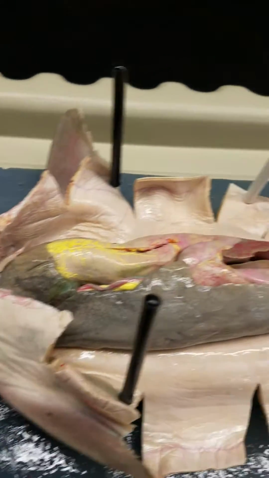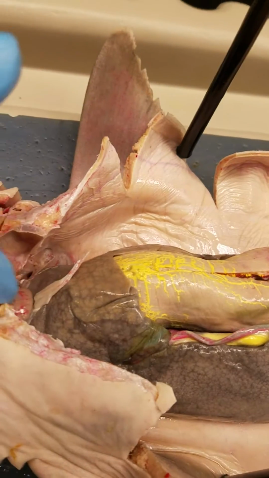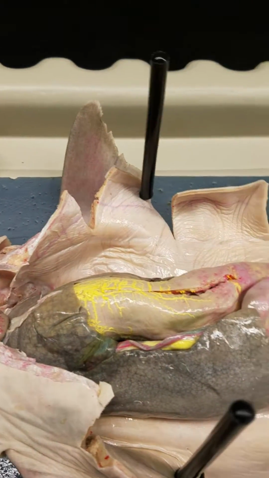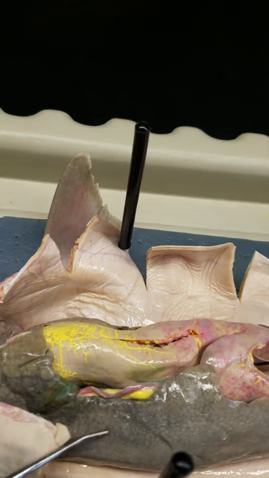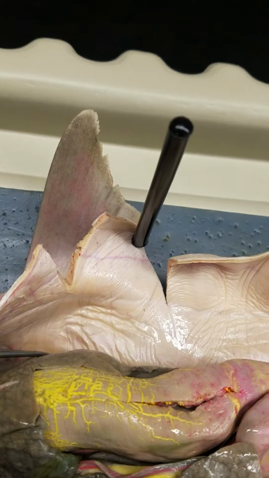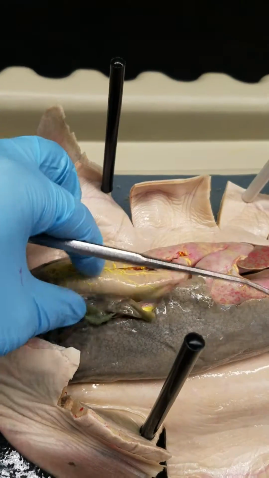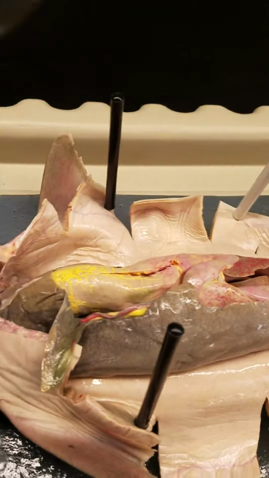Next on to the inside of the shark. Up here you have your falciform ligament. Then you have your liver, your left and right lobe here. Then, because this is a male shark, we have our gallbladder here, which is that little flap.